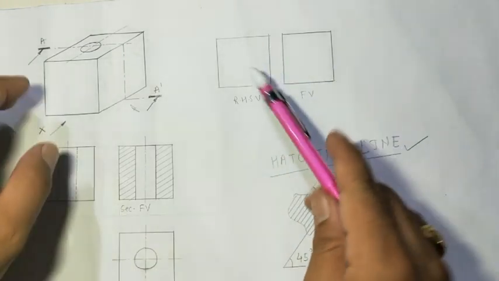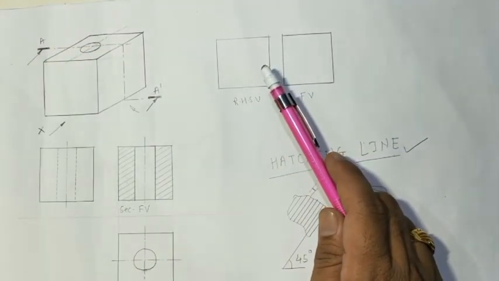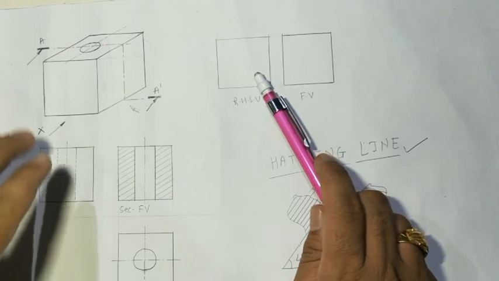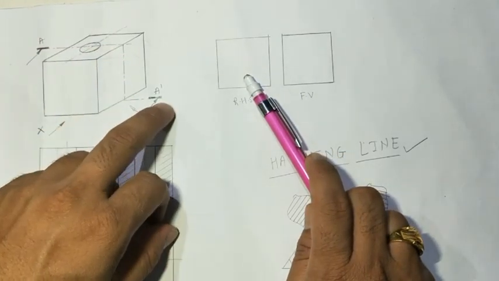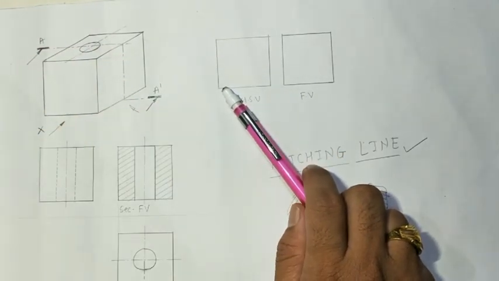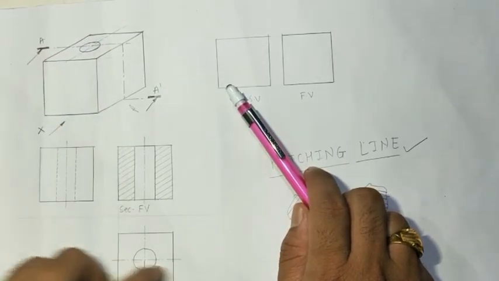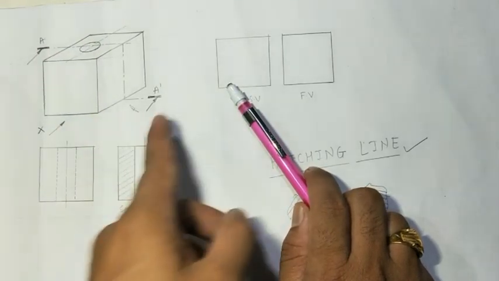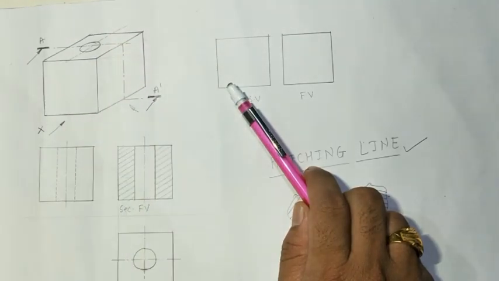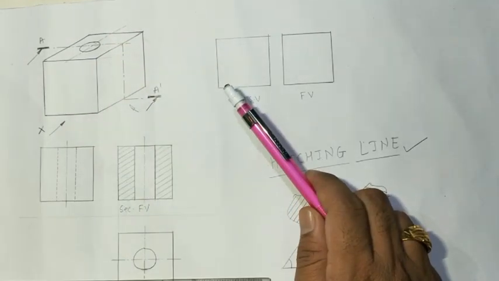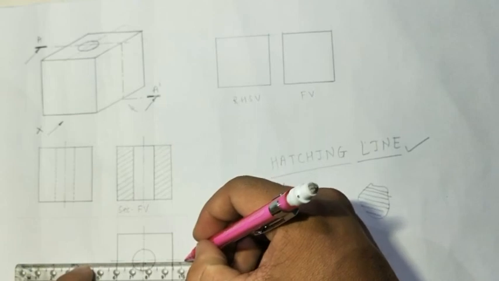So you see this AA is a cutting plane. You can see this cutting plane in two views. One is in the top view as a horizontal line, and one is in the right hand side view as a vertical line. So you have two options to show that cutting plane.